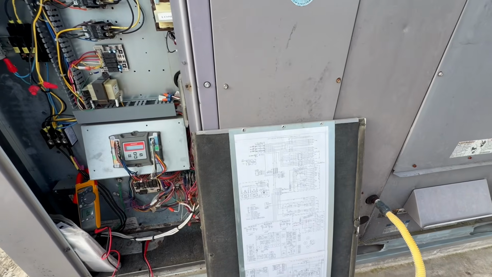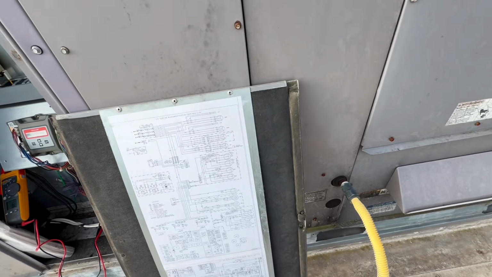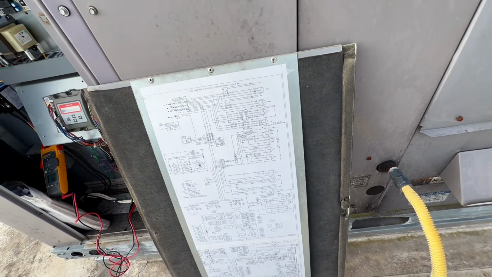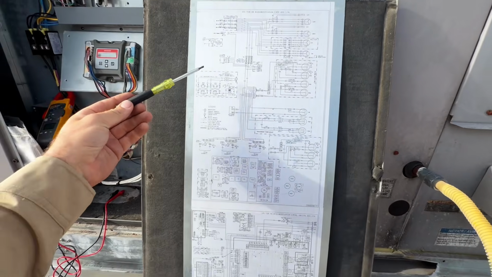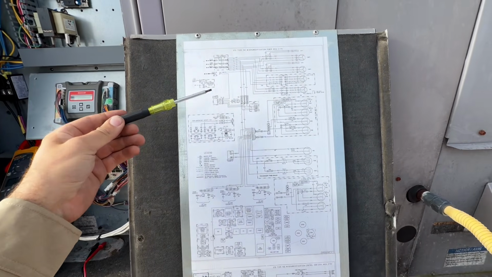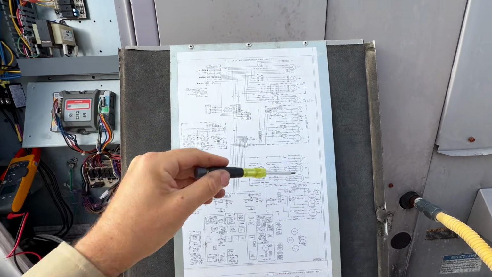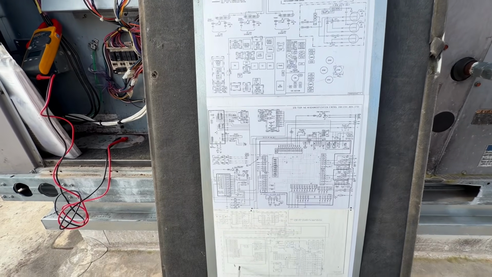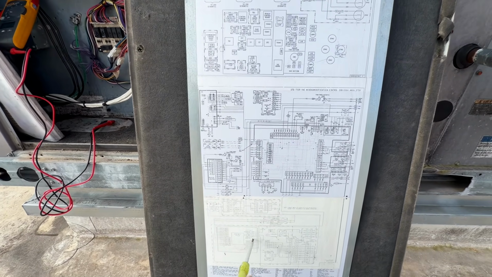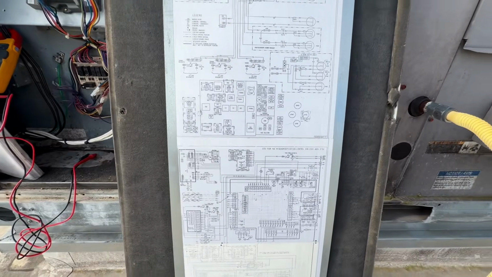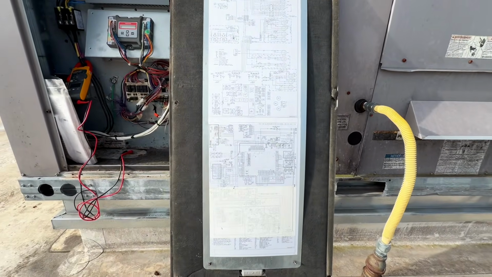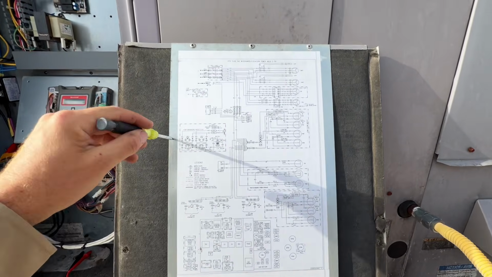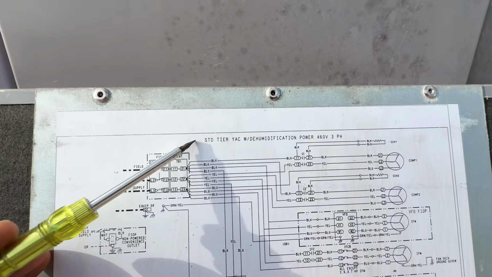But a way faster approach is you go on your wiring diagram, and the first thing that you should look at is which diagram do you actually need, because you have at least 1, 2, 3, maybe even 4 different diagrams on this panel, and you don't have to get confused about all of them. You can just get confused about one by simply looking at the description up here.